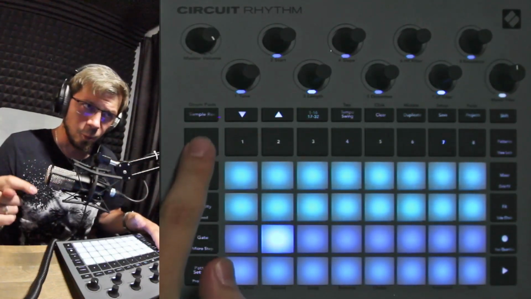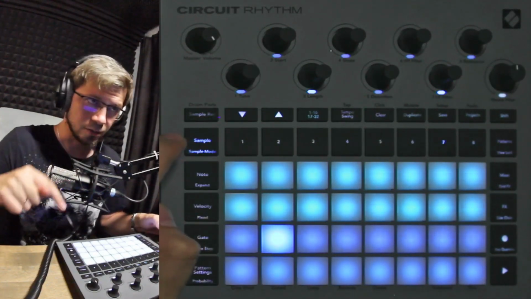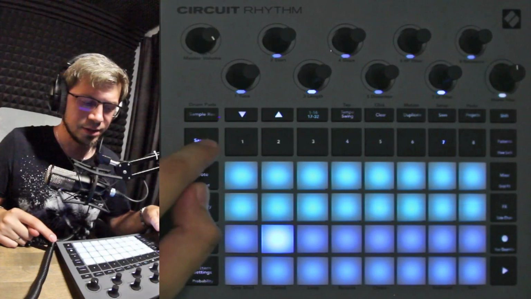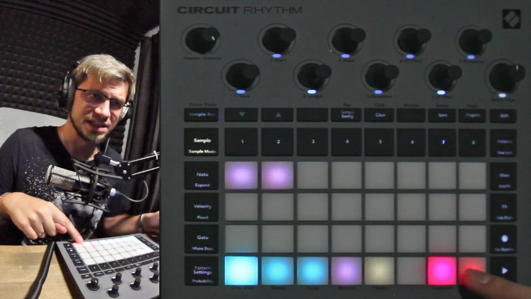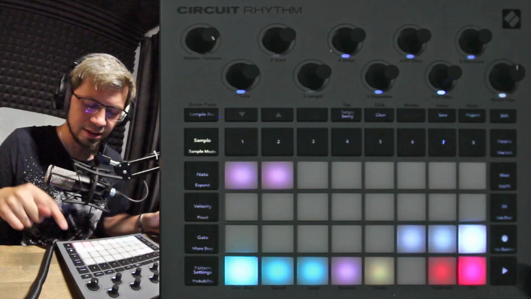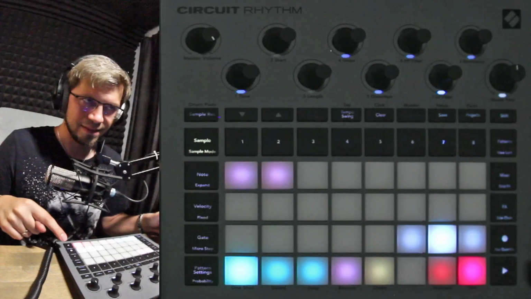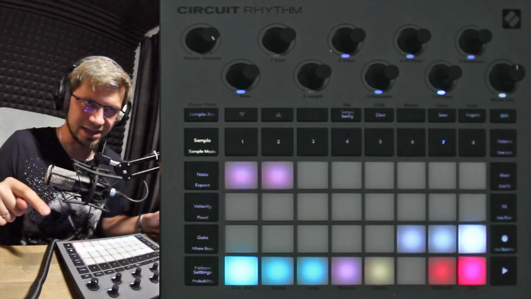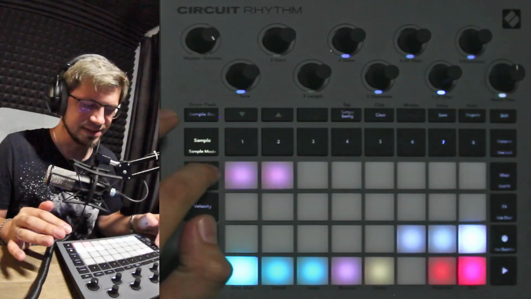Now we will go to the slice mode. We can go there by pressing down the sample mode button, then pressing slice. There are quarter parts, 8th parts and 16th parts of slicing, 16th.